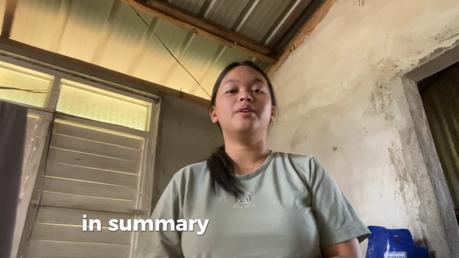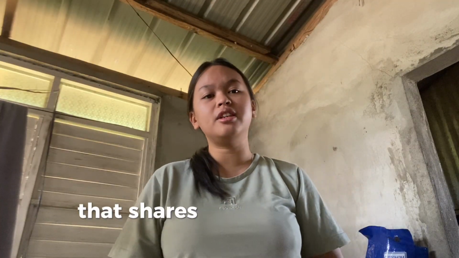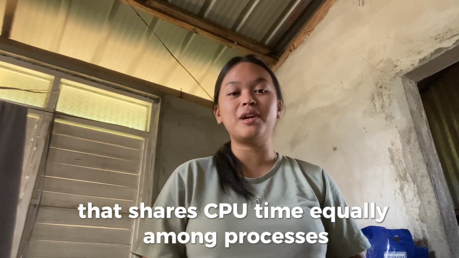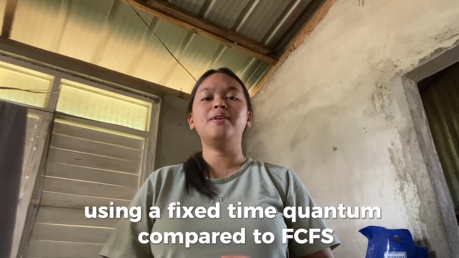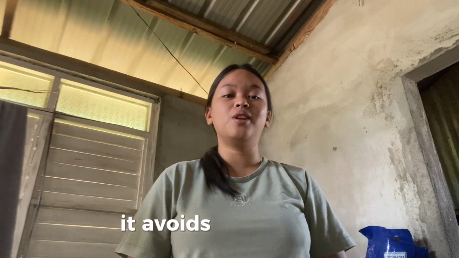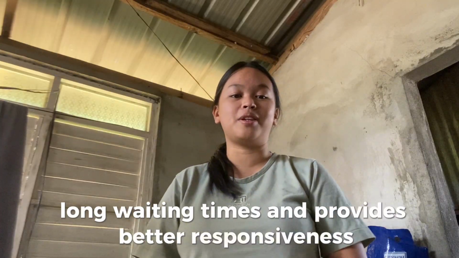In summary, round robin is a preemptive scheduling algorithm that shares CPU time equally among processes using a fixed time quantum. Compared to FCFS, it avoids long waiting times and provides better responsiveness.